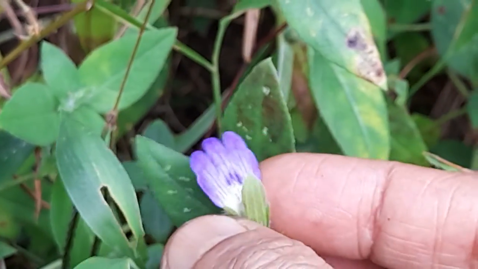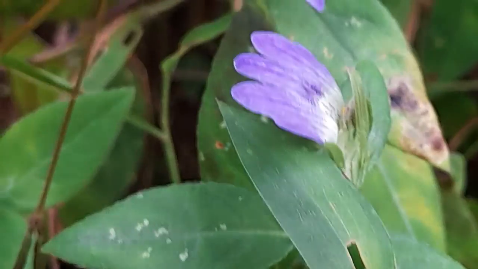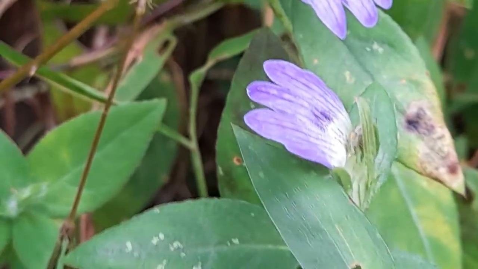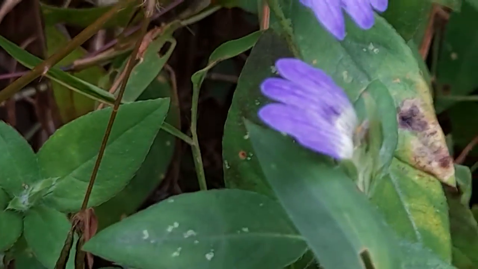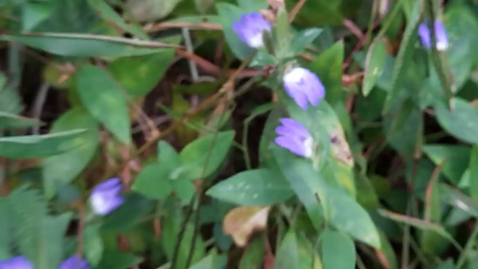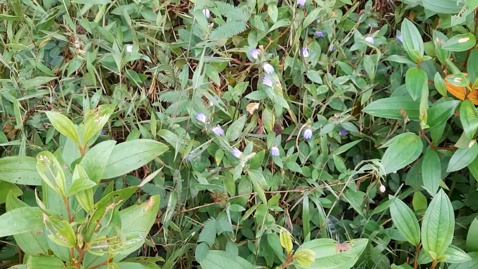Then these purplish veins are another feature. On the petals you can see the dark purple veins. That's another feature of this. Then apart from that, it's easy to multiply from cuttings and all.